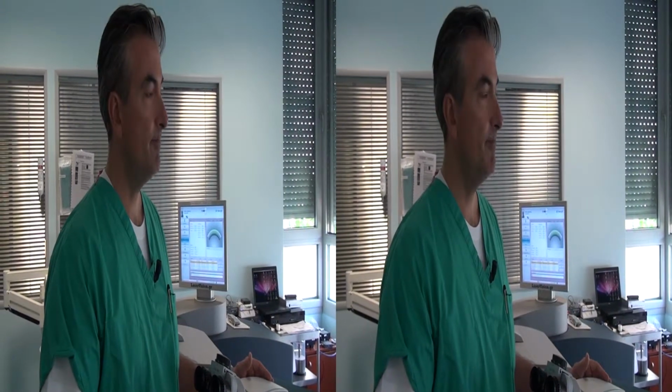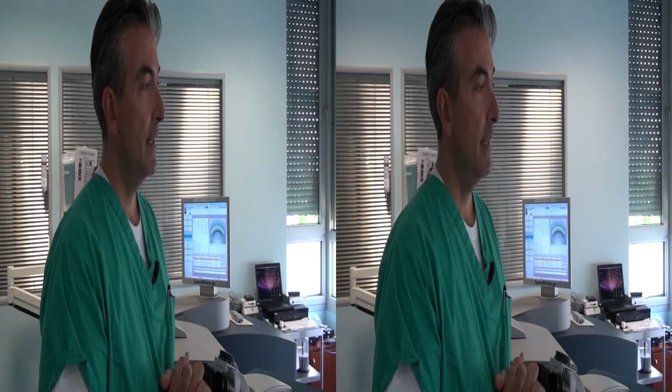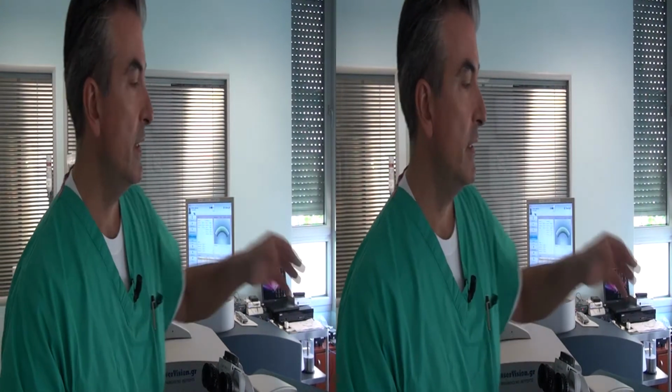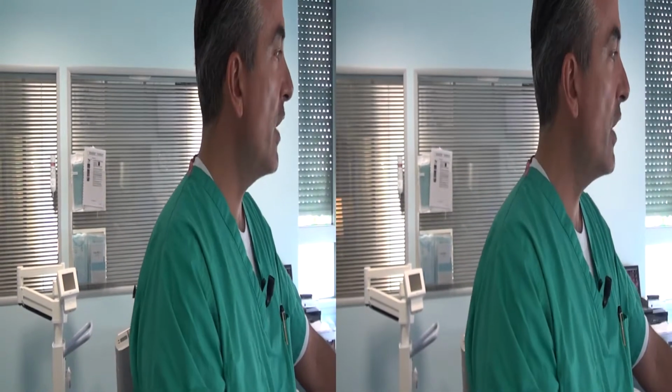We have introduced the combination of a partial topography guided normalization of irregular corneas that we find in keratoconus and post laser ectasia with high fluence collagen cross-linking. And you can see here an example of a 26-year-old lady. We'll turn onto the screen.